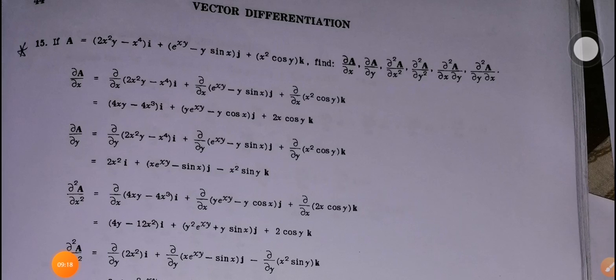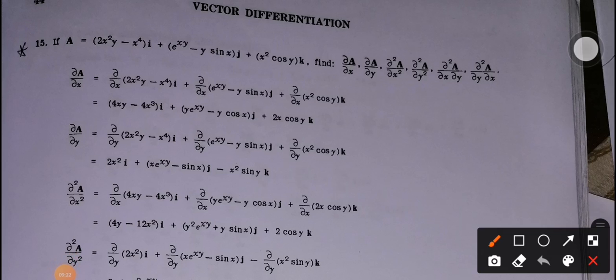Here we have question number 15. A vector A is given to us and we have to find some partial derivatives defined over here. At first we are going to find the partial derivative with respect to x. It means we will take the partial derivative of the i component, then the partial derivative of the j component, and then the partial derivative of the k component. So its partial derivative with respect to x is going to be 4xy minus 4x cube i cap.